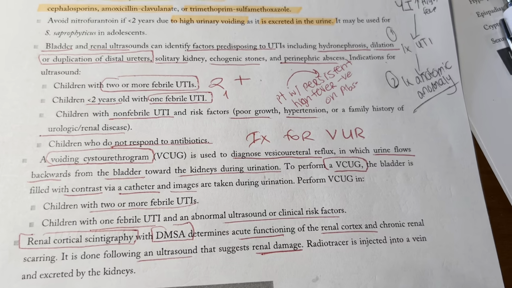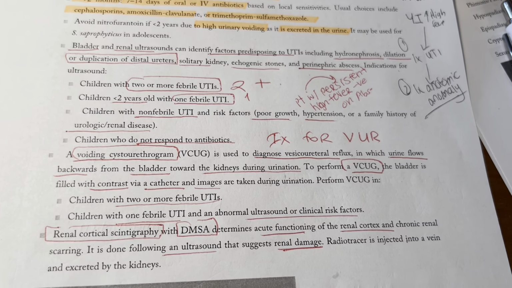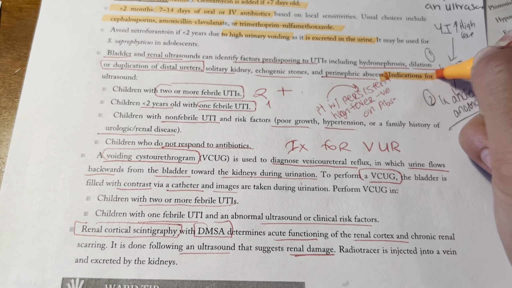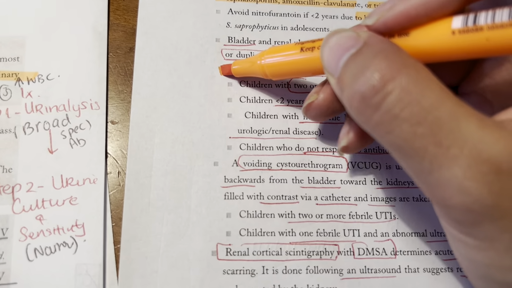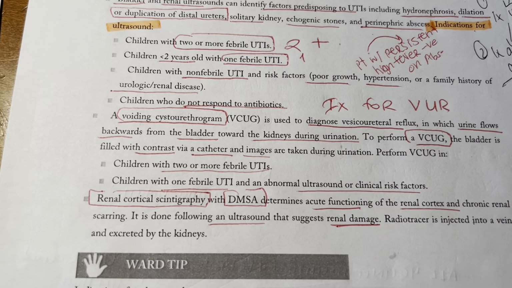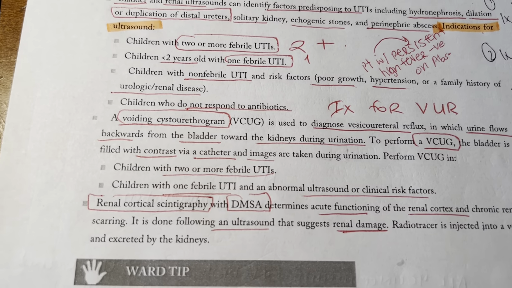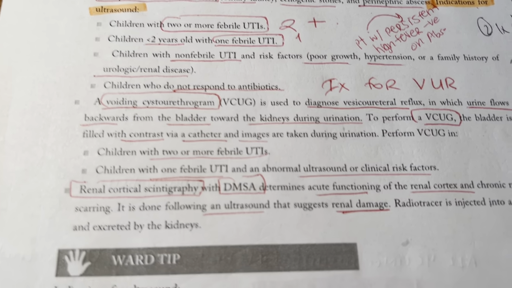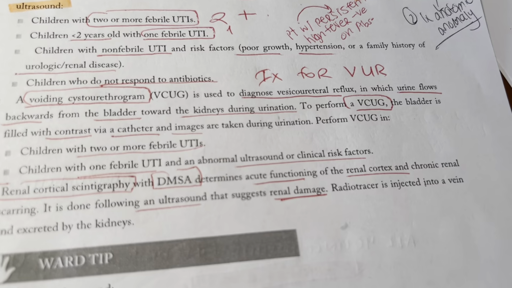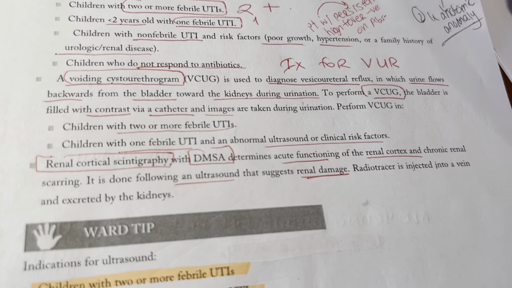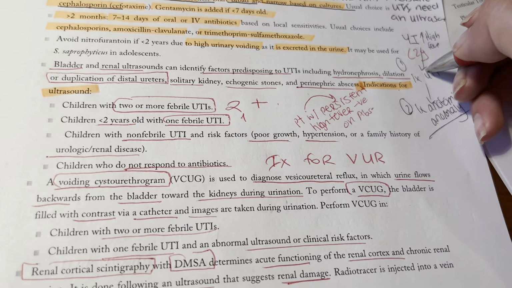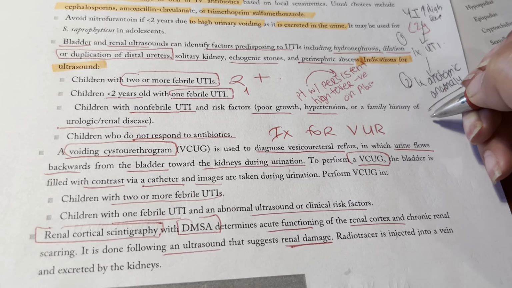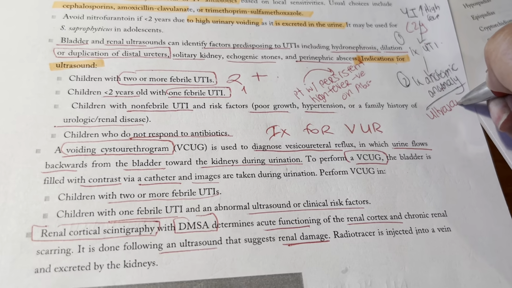Which patients are we going to indicate for ultrasound? What kind of patients would we actually indicate for ultrasound investigation? It's going to be children with two or more febrile UTIs, and children less than 2 years old with one febrile UTI. Remember, I told you, any young infant less than 2 with a high fever, you will be investigating for UTI. And you will then also be investigating for anatomic anomaly with ultrasound.